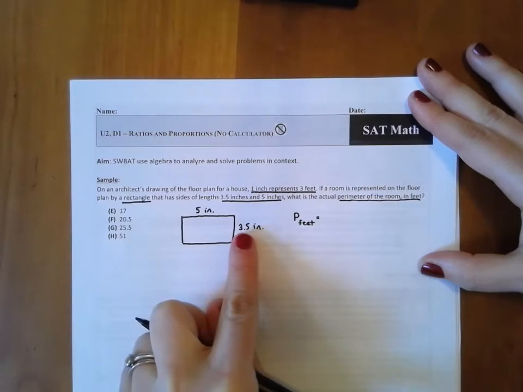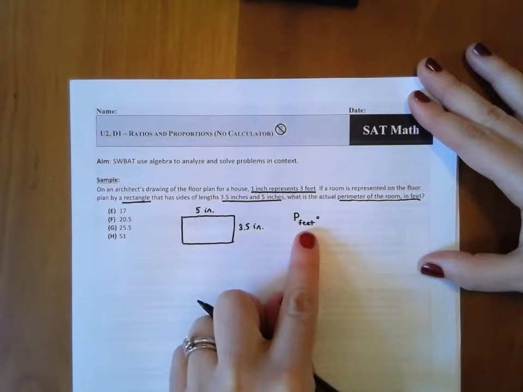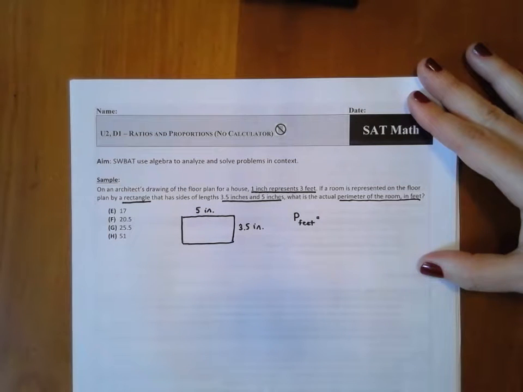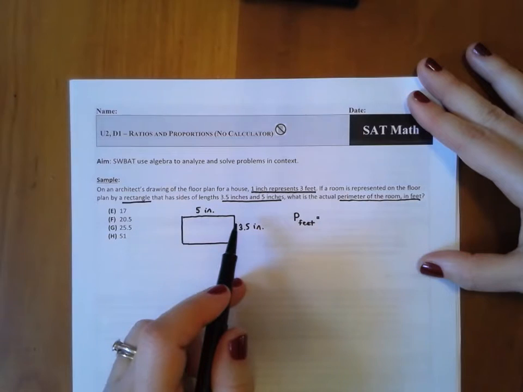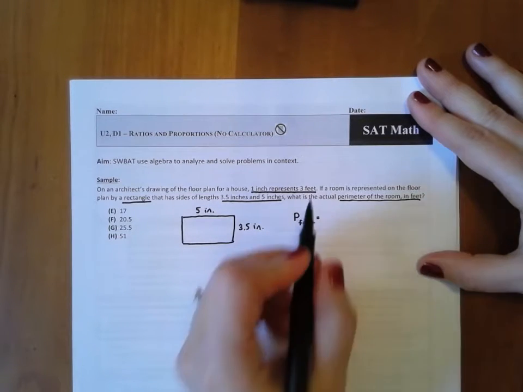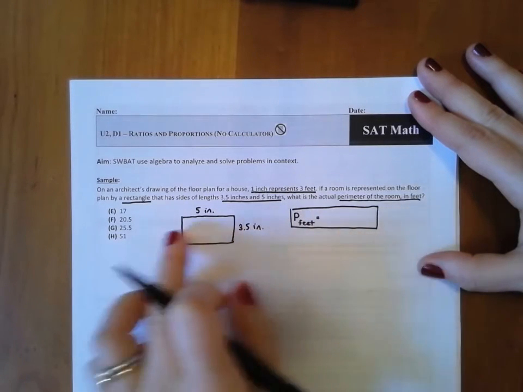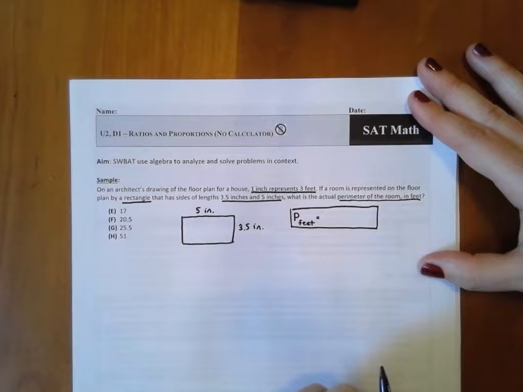I need to be careful because my given units are in inches. My answer is in feet. So I know that I'm going to have to do some kind of conversion later on. So my plan for how to solve this problem is first, I'm going to find the perimeter of the rectangle in inches. Then I'm going to convert my answer into feet. I'm going to box my answer here so I remember that I need to do this conversion at the end.